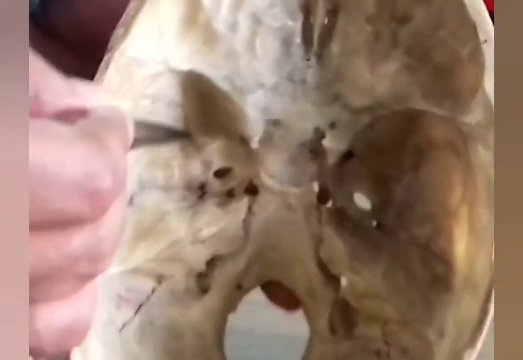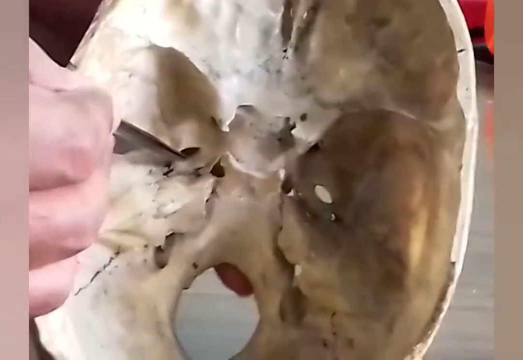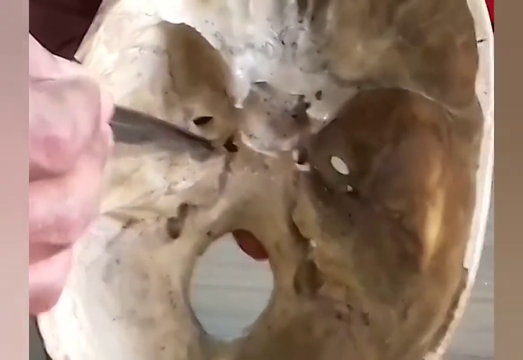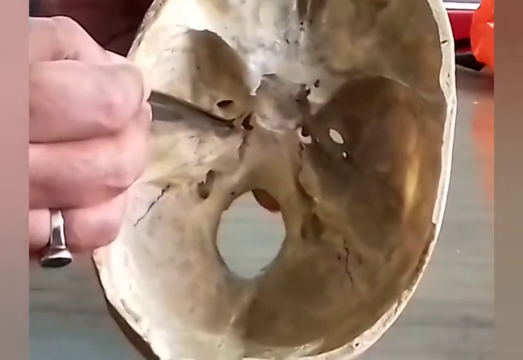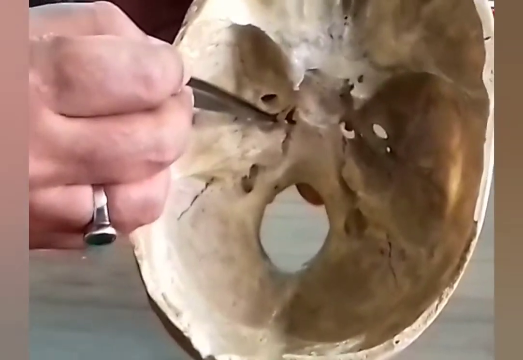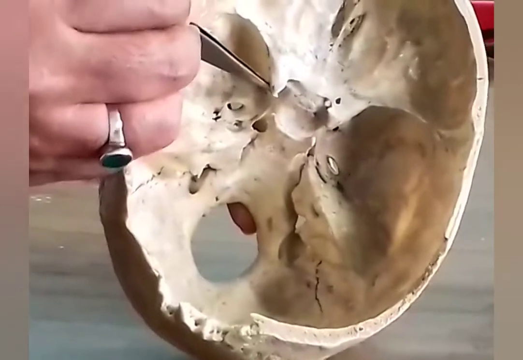The posterior border of the superior surface of the greater wing of sphenoid articulates with the petrous part of the temporal bone laterally, and the medial part is non-articular, which forms the foramen lacerum, through which the internal carotid artery comes upward.